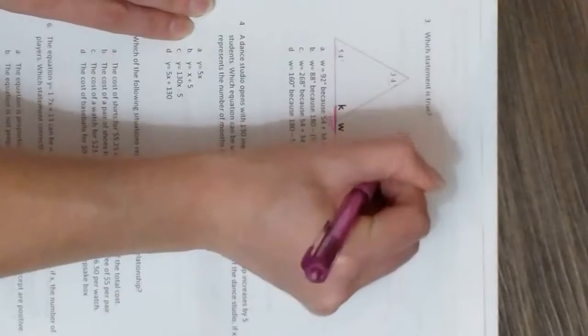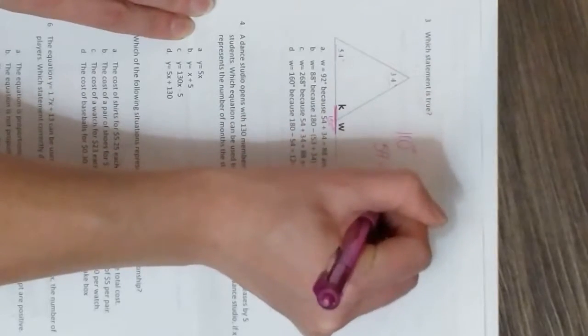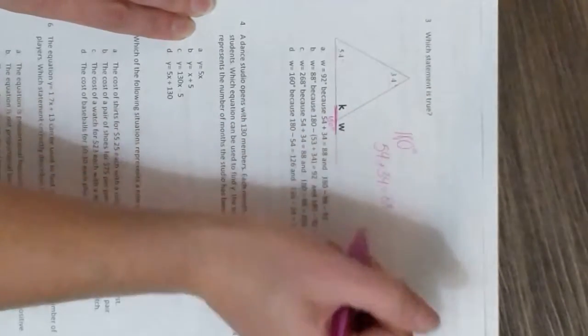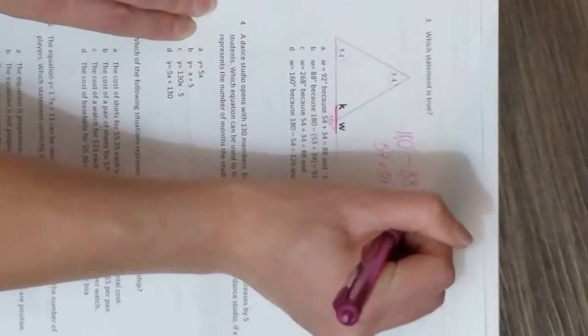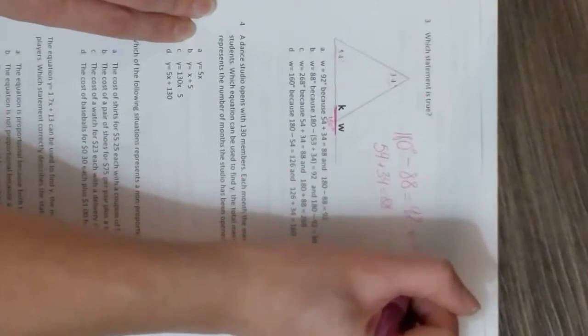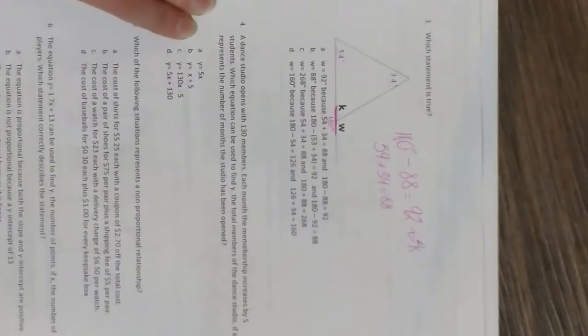I have the two other angles, so I'm going to add those up. 54 plus 34 is 88. So I'm going to do 180 minus 88, and that will give me 92. So I know that this angle right here is angle K. Angle K is 92 degrees.